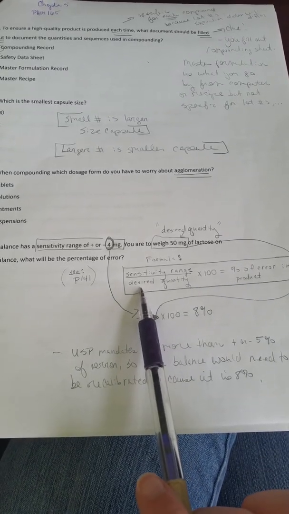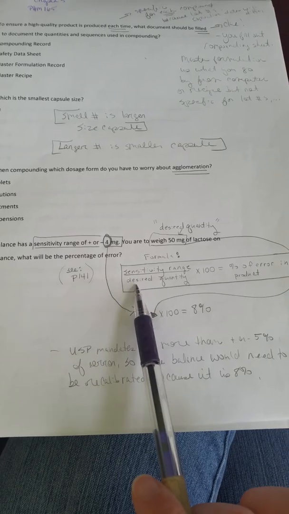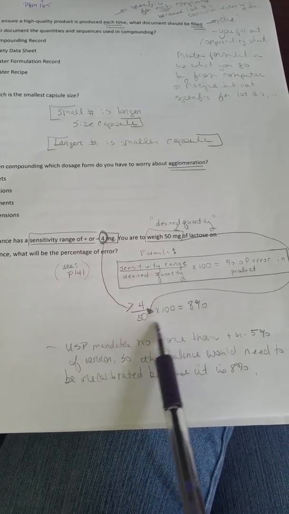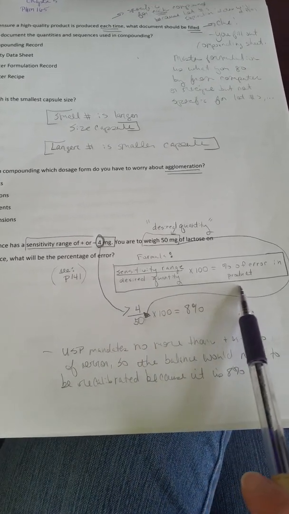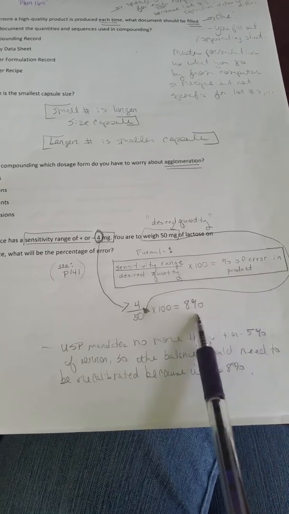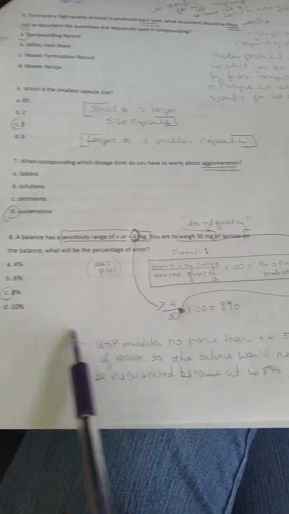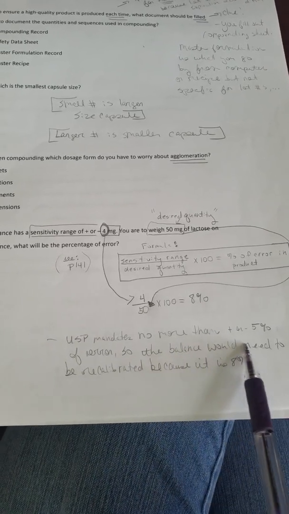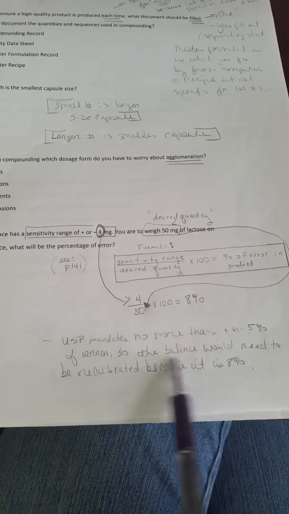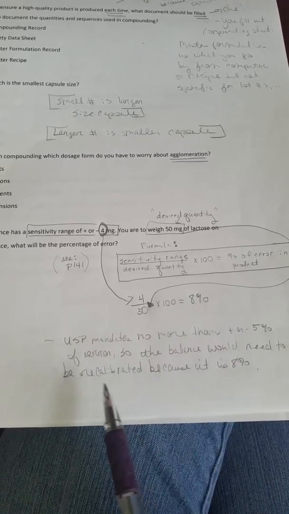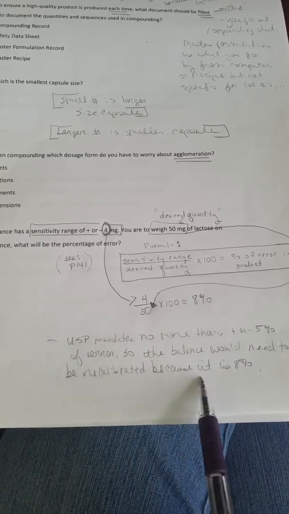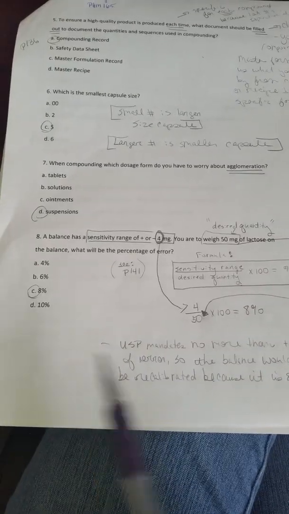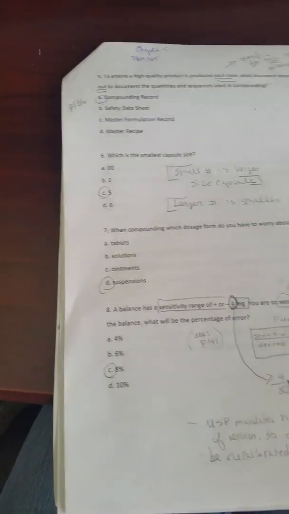So sensitivity range is 4 over the desired quantity, 50, multiplied times 100, and that's going to give us the percent error, which is 8%. Okay, so the answer is 8%. And USP mandates no more than a plus or minus 5% percentage of error, so the balance would need to be recalibrated because it's 8%. That's more than the 5. Next one.